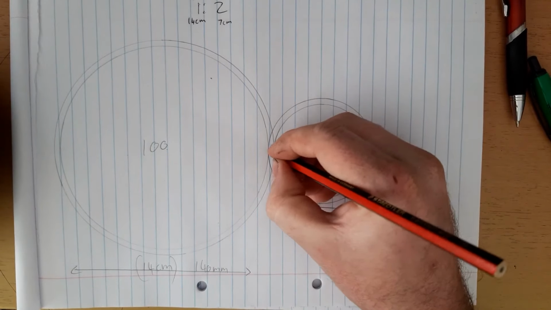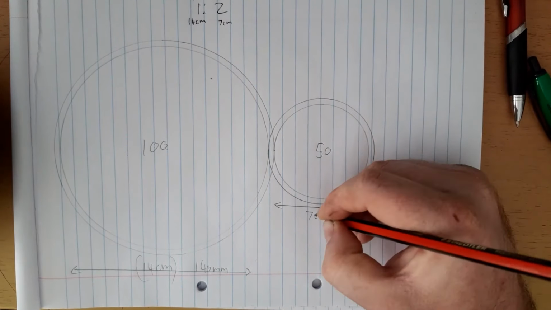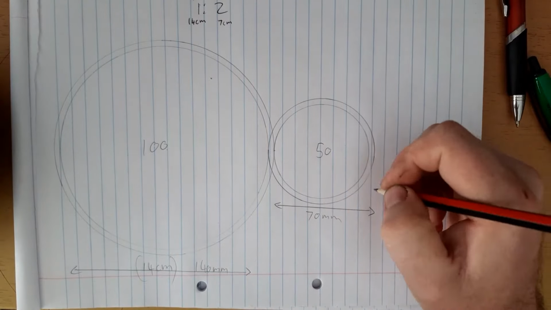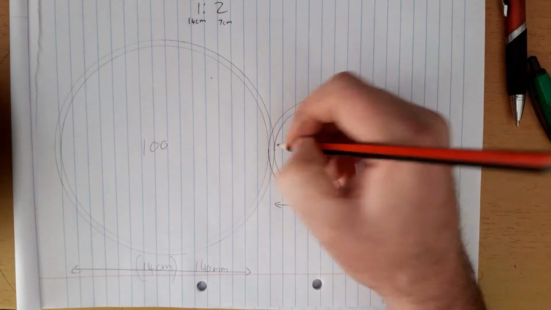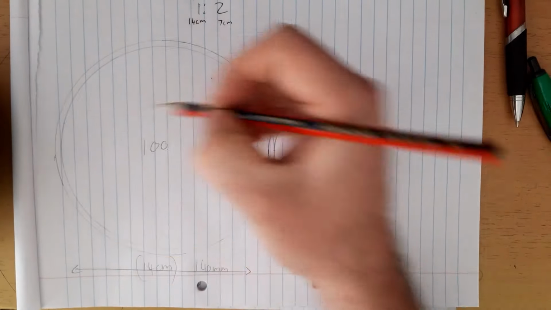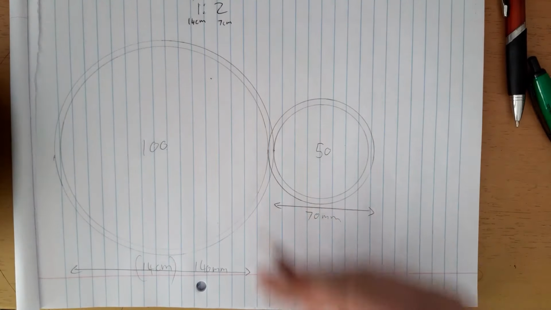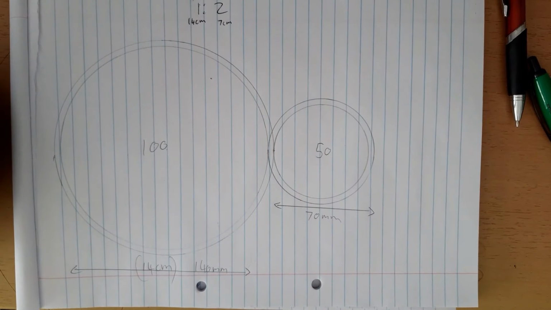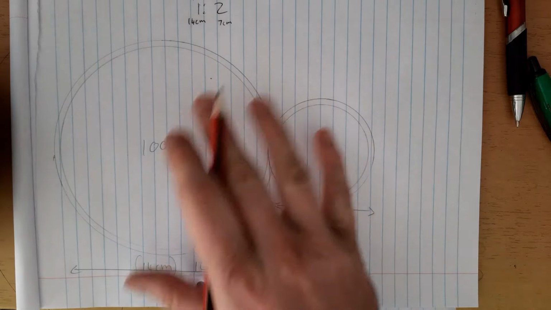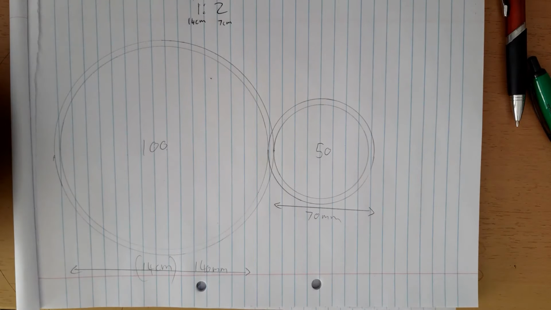Okay, and then obviously the outer diameter would definitely be 7 centimeters on the second gear, and then 14 from this point over here to this point over here. So this is quite easy marks to get if you are asked to graphically represent gears. This here could easily count for 5 to 10 marks, depending on how much I'm requiring from you.